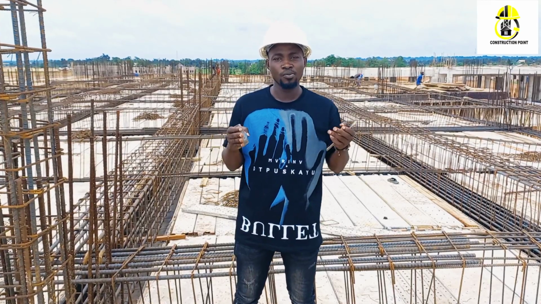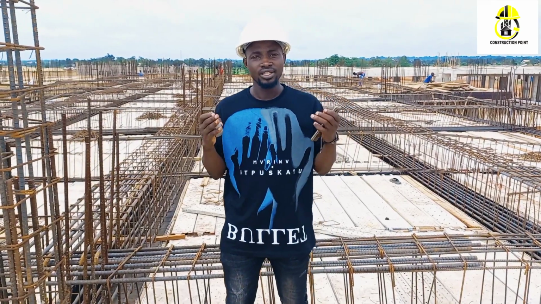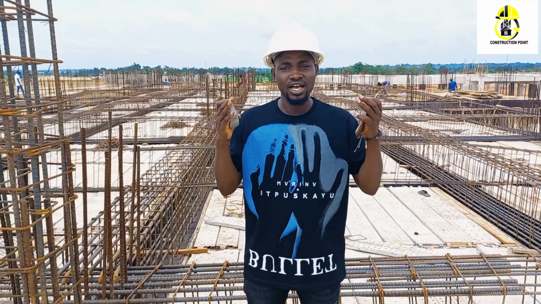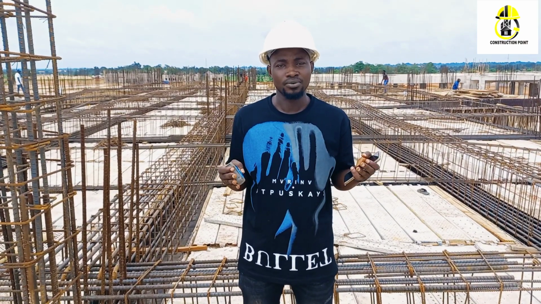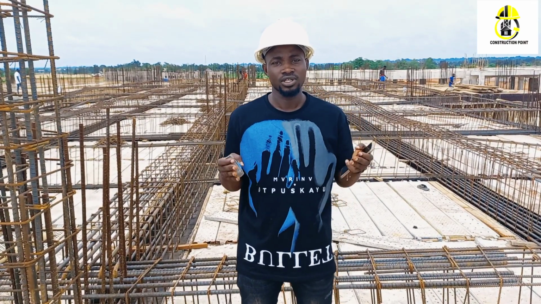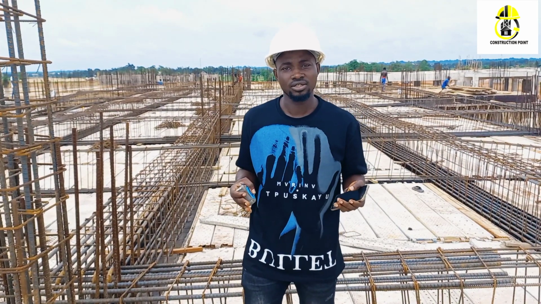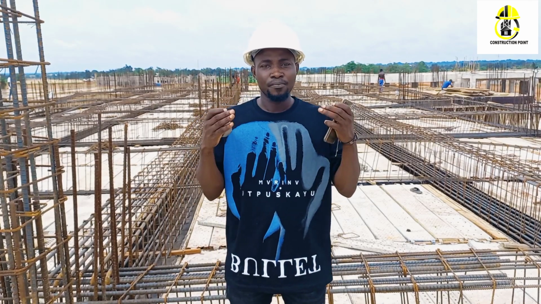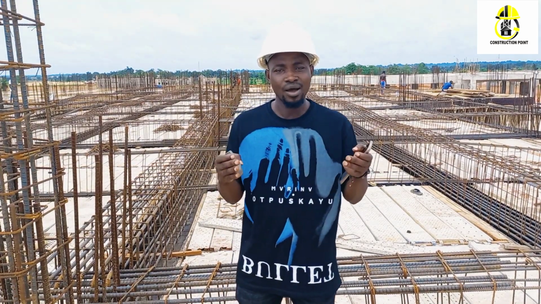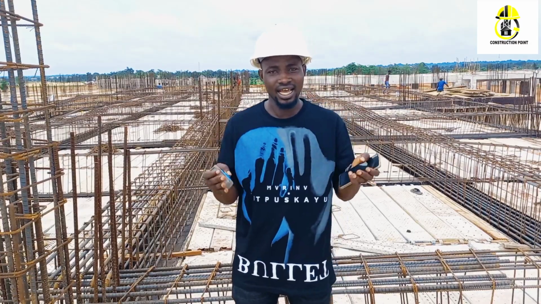Beams are one of the most important structural members. This is because beams transfer load from the slab down to the columns. Hi, I am Oshibe Godfrey, and today we shall be discussing how to identify primary and secondary beams and how the reinforcement is placed at site.